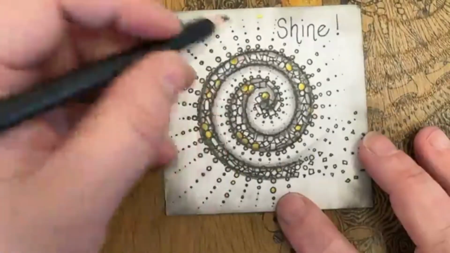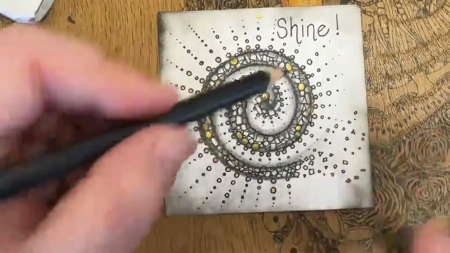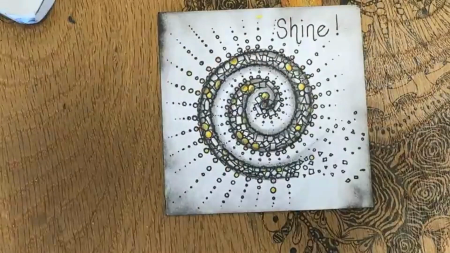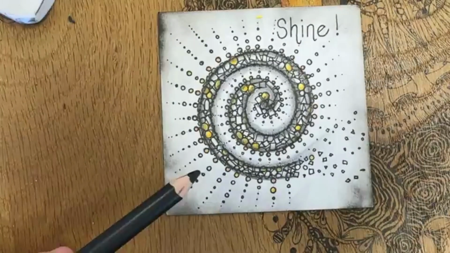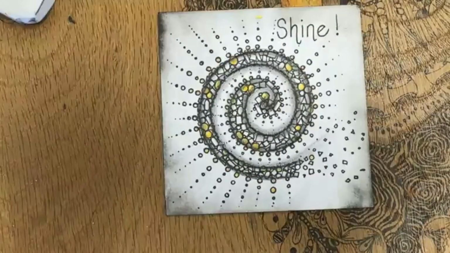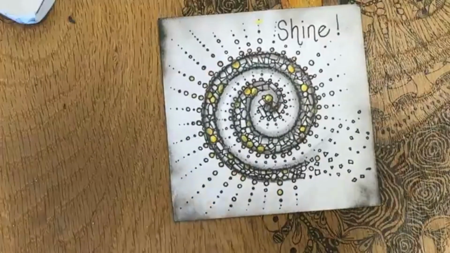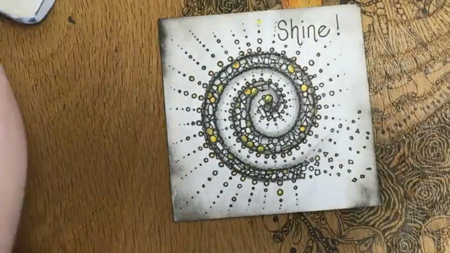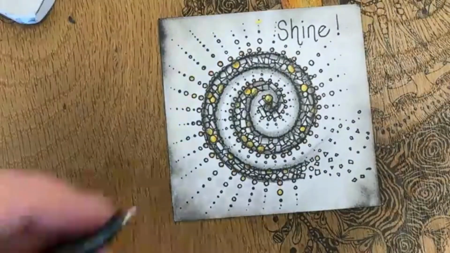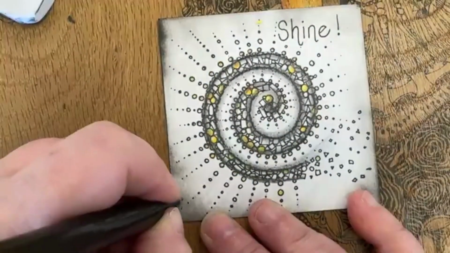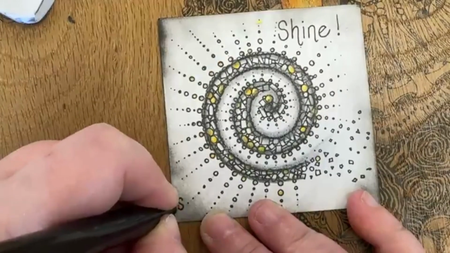It would look nice actually with a little bit of sparkle on there. I don't have a gel pen up here with me, but it would look nice to do that kind of thing. But I'm not going to do that with this one. I'm going to just leave it as is and sign it off. So let's put that down here. And there we go.